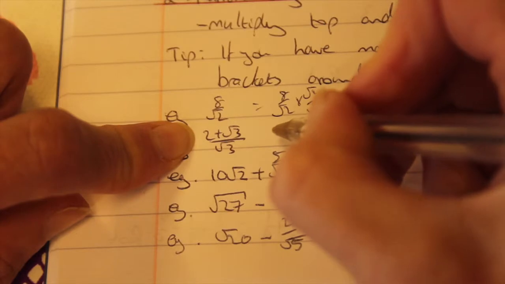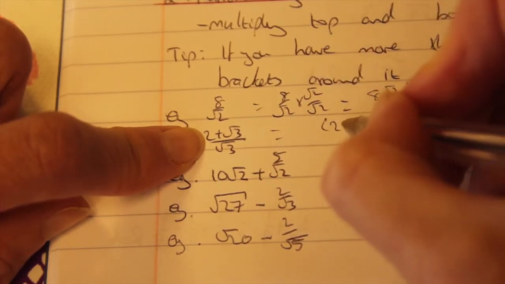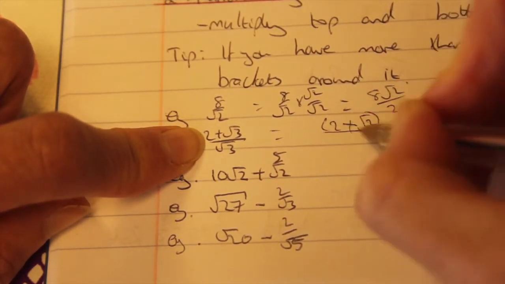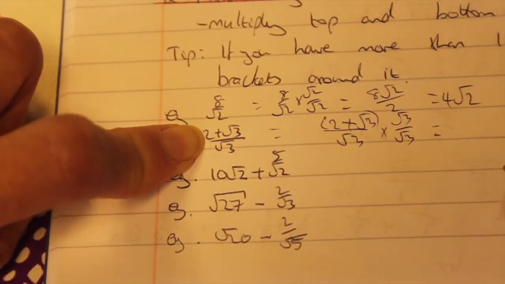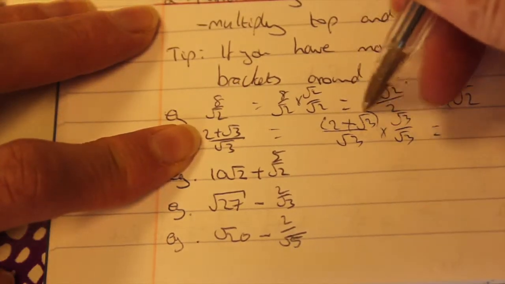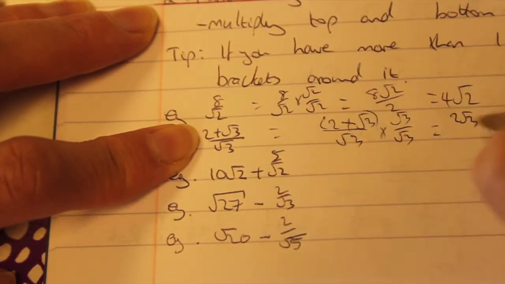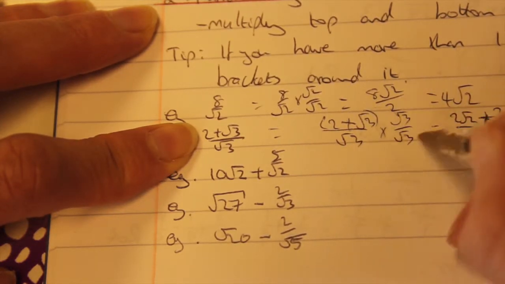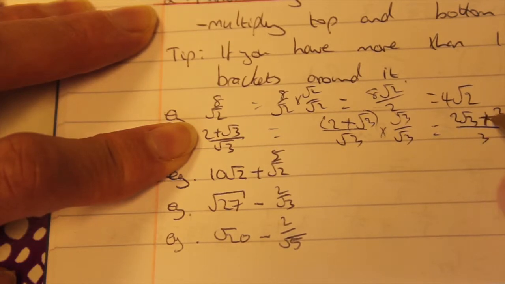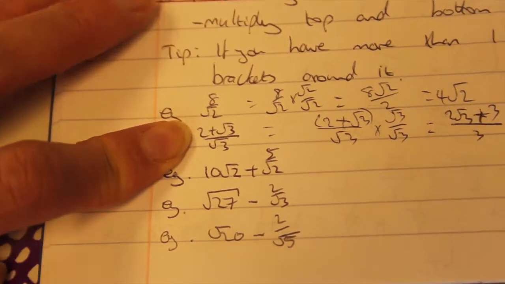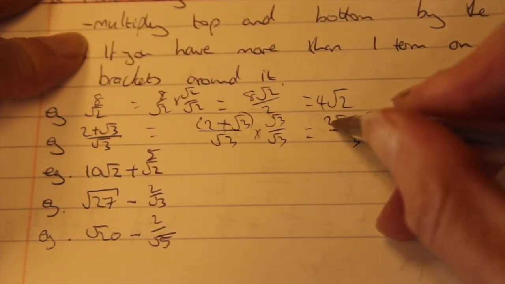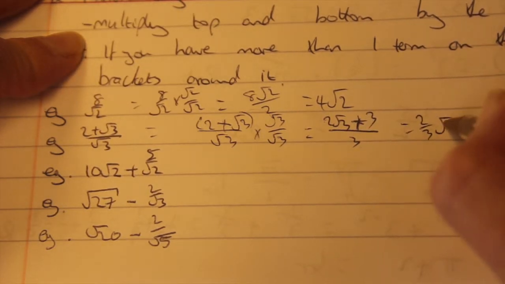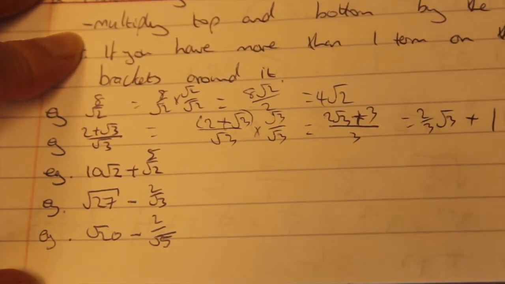This one here, I have got more than one term in the top, so I'm going to put brackets around it. So it's 2 add root 3 over root 3. So I multiply top by root 3 and the bottom by root 3. Just multiplying out your brackets. 2 times root 3 plus root 3 times root 3 is an ordinary 3. And the bottom becomes a 3. So it's 2 root 3 plus 3 over 3. Now if you're going to cancel that down, you must divide each term by 3. So that becomes 2/3 root 3 plus 3 divided by 3 is 1.